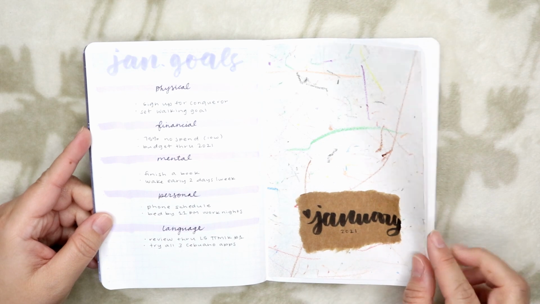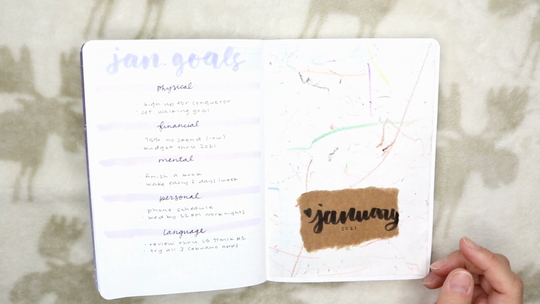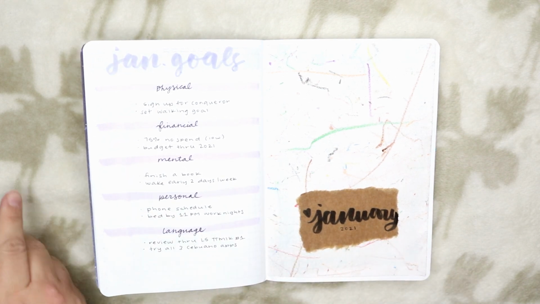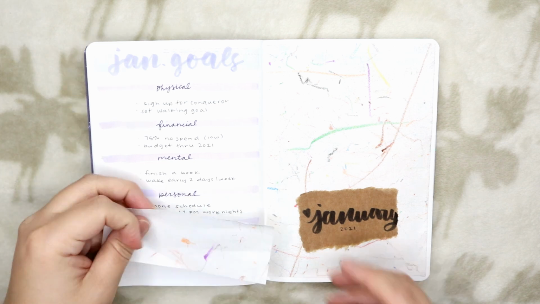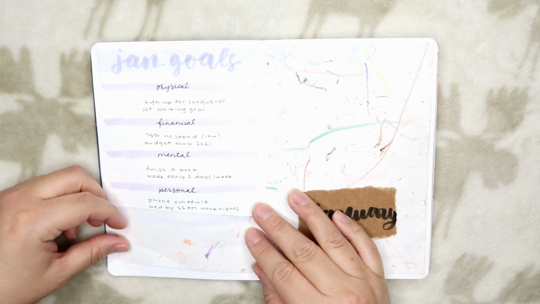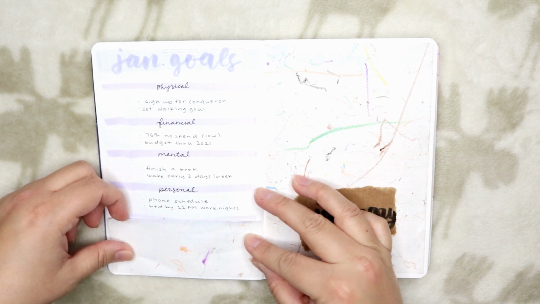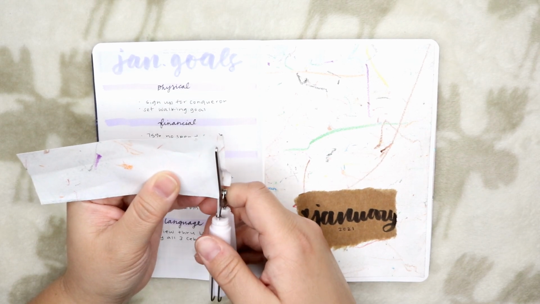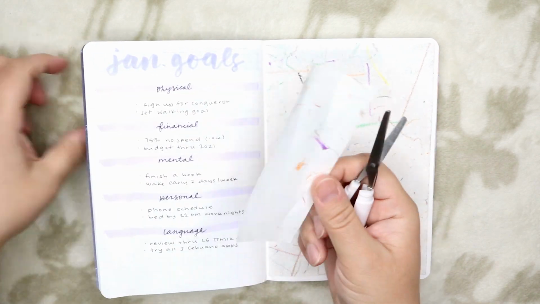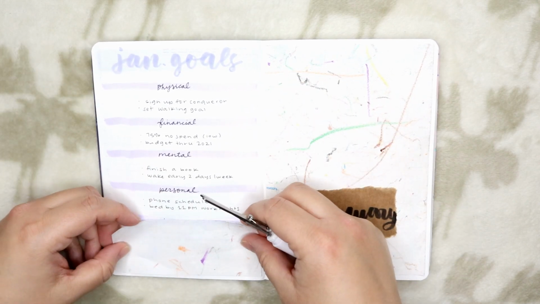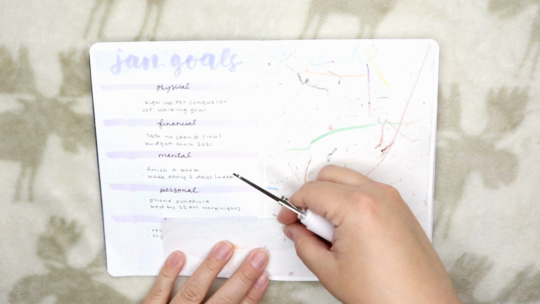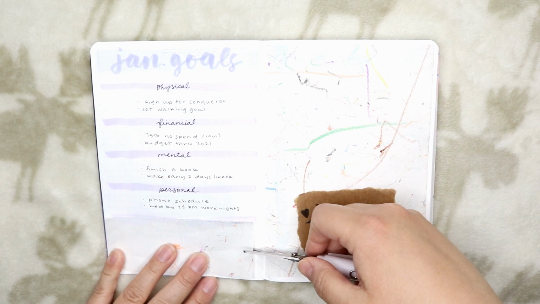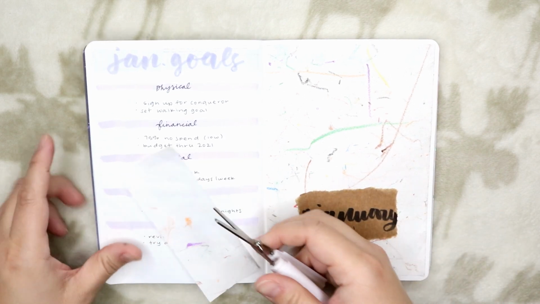You know what? I don't hate it. I don't hate it. I might even... Should I rip this? Or just... No, I'll just cut it. I kind of like this. I kind of like using that there. So, I'm going to cut a little bit off this side. Good here. And where do I want this to go? That one? Right there.